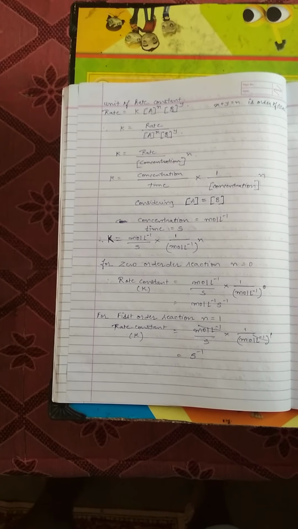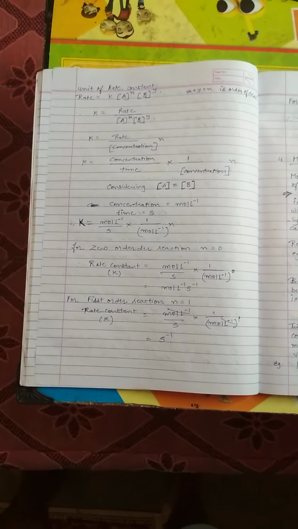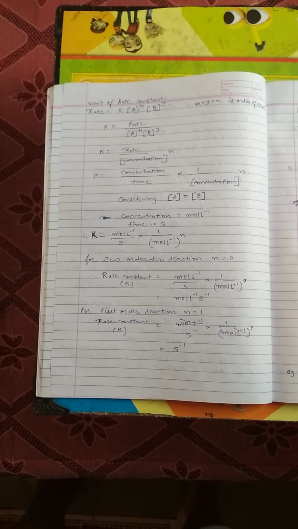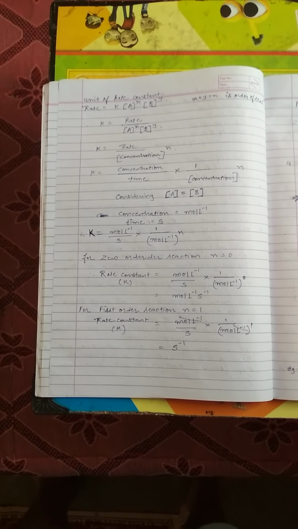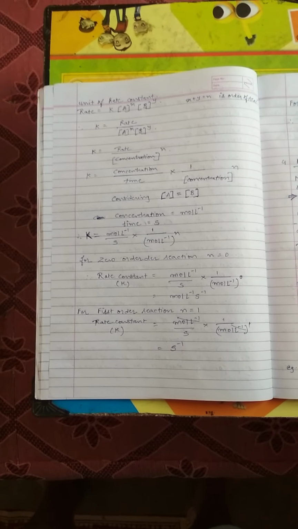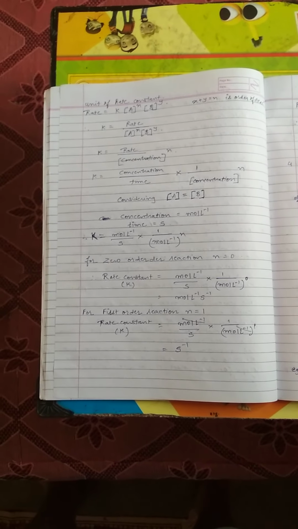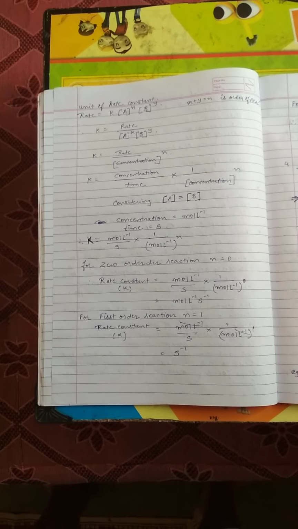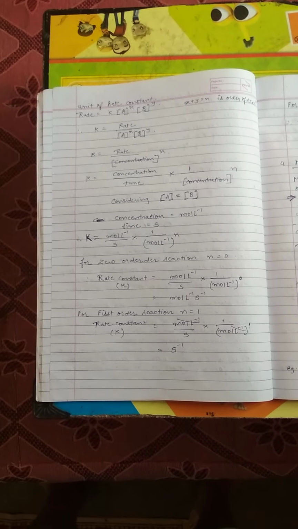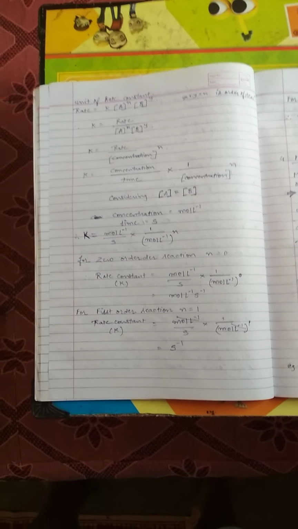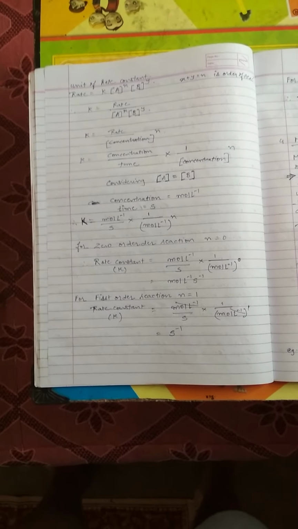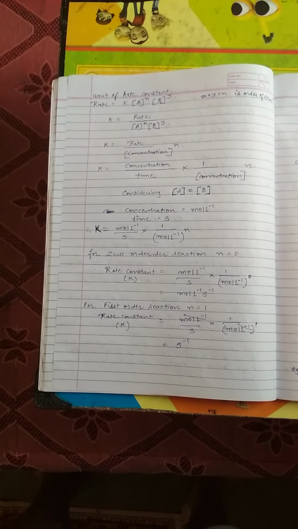Now what can be the unit for a first order reaction? Again the same thing, mole per liter upon seconds into 1 upon mole per liter, the whole to the power 1. So here mole per liter and mole per liter can get cancelled. What will remain? 1 upon seconds. So we can say that S to the power minus 1 will be the unit of first order reaction.